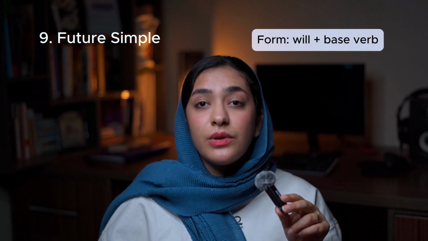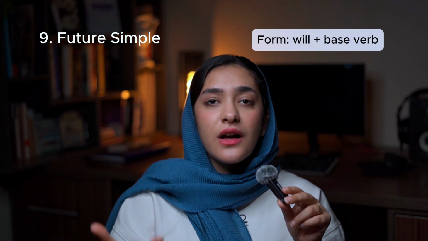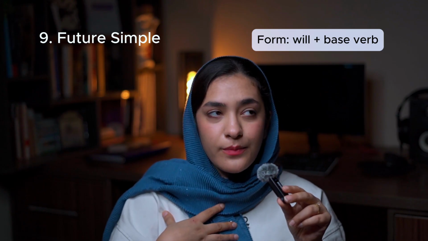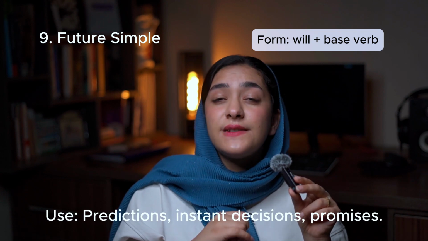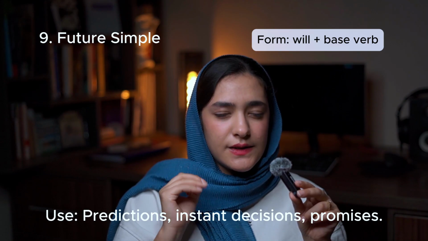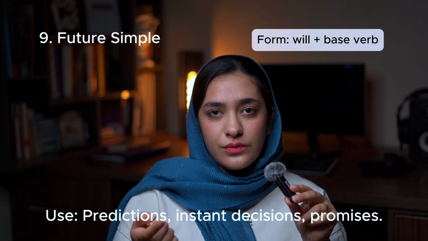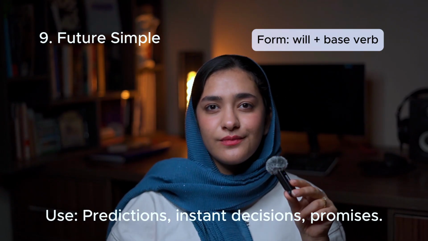The first one is simple future. The formula is so simple. Subject plus will plus base form of the verb. I will call you. She will call you. She'll call me. And he will come home soon. We use this tense for predictions, instant decisions, and promises. So, he'll be home soon. It's a prediction. I'm not sure, but he will be home soon. I'm just predicting it.